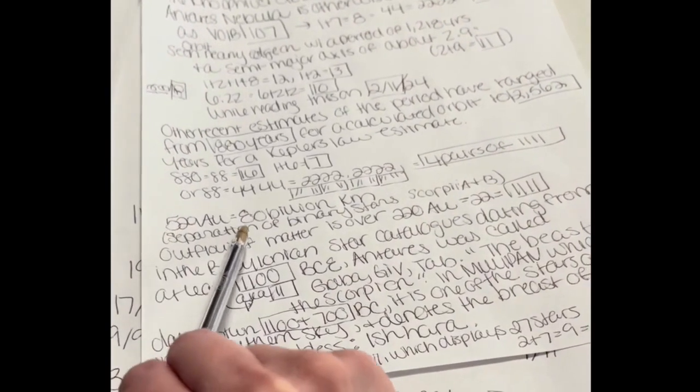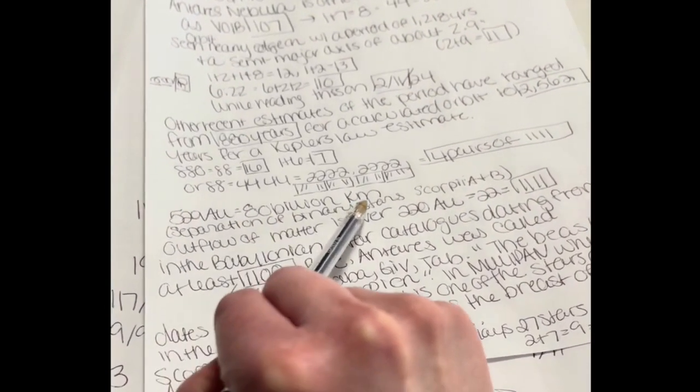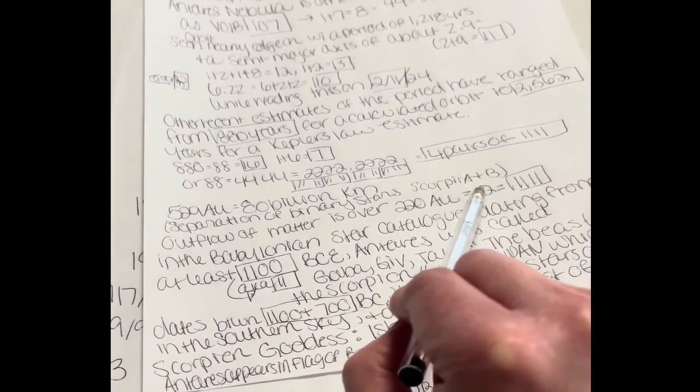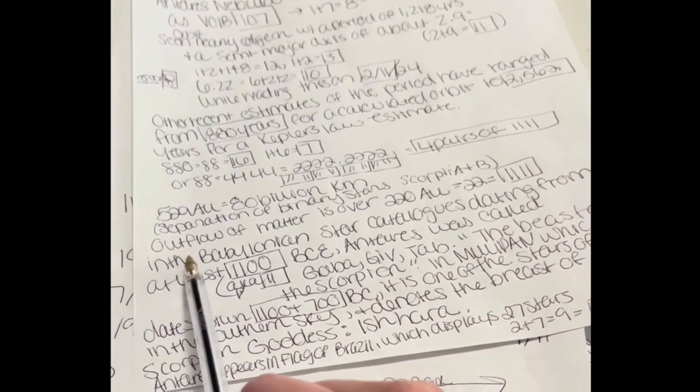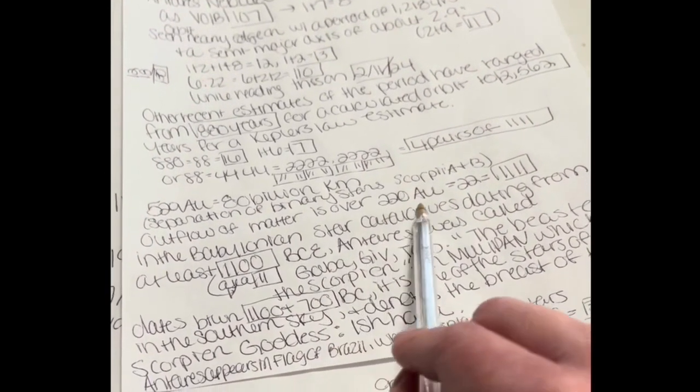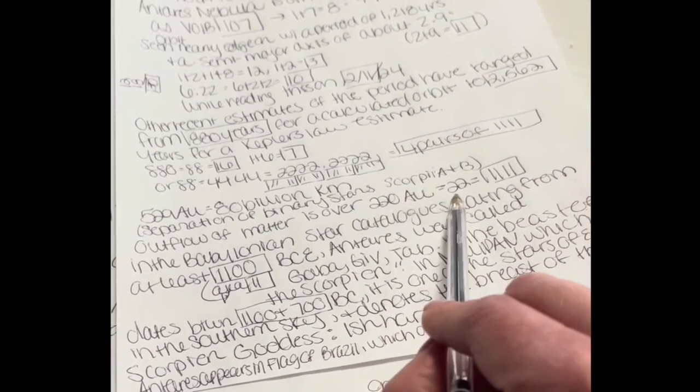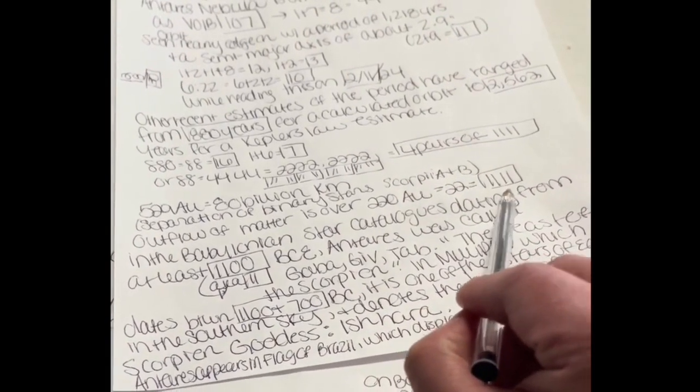The 529 AU again is the 80 billion kilometers separation of binary stars, Antares A and B. Outflow of matter is over 220 AU. 2 plus 2 plus 0 equals 22, which again, 11.